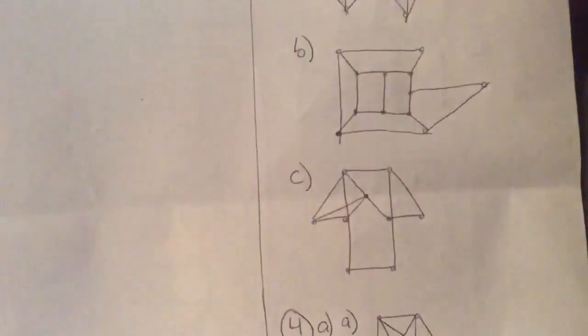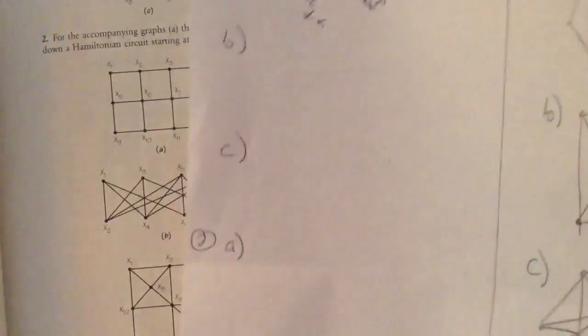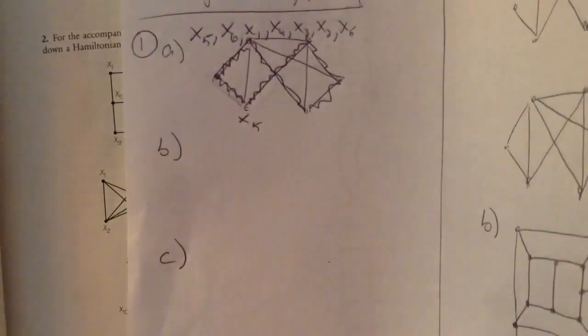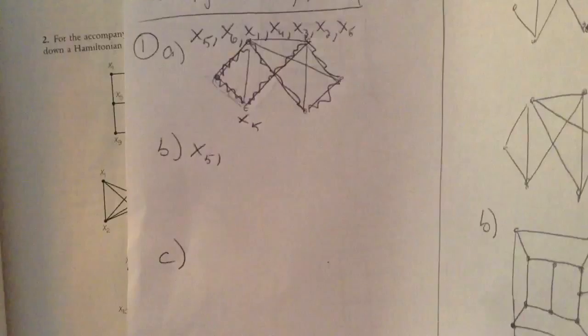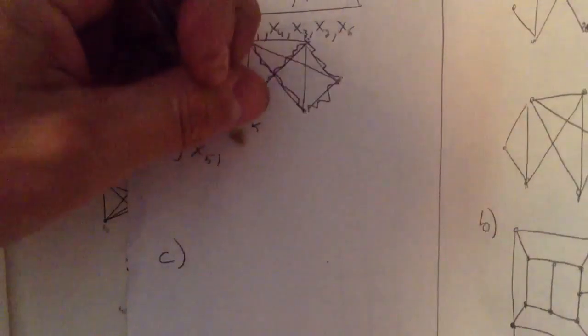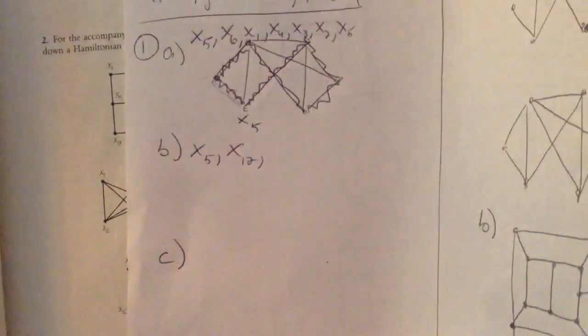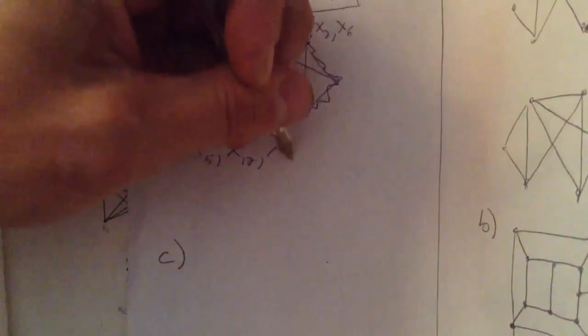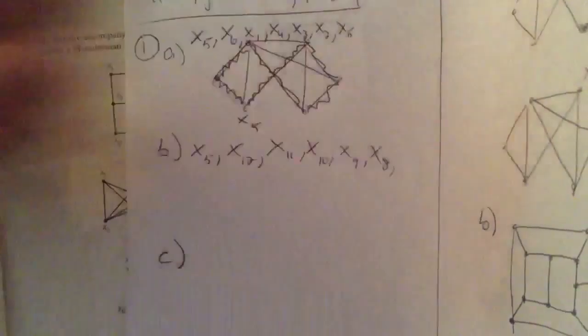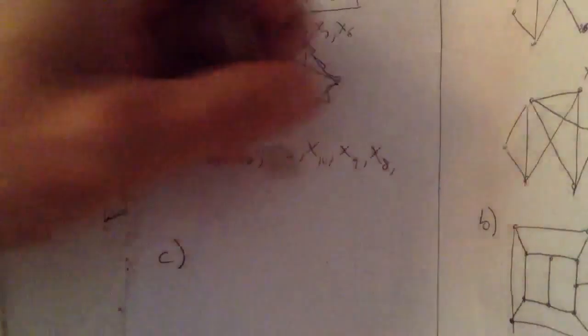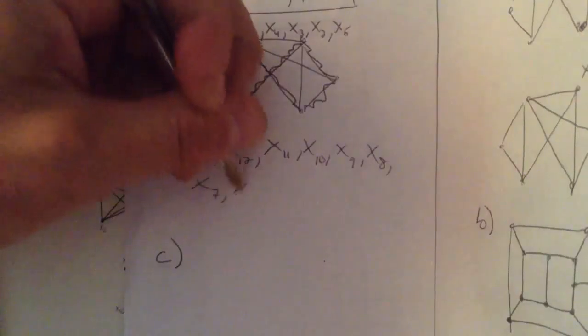So in my vertices, that starts at x5 because that's where I'm told to start, going into x12 and then around is x11, x10, x9, x8, x7, x6.